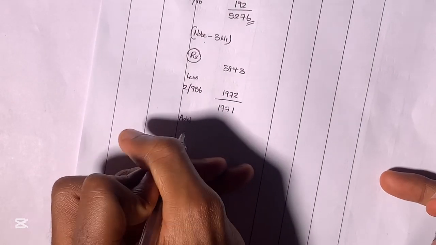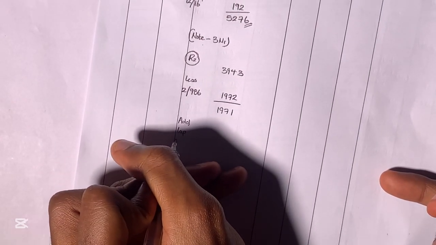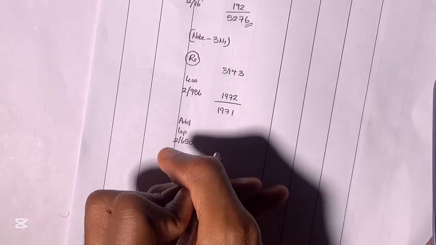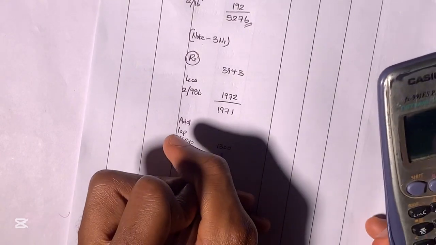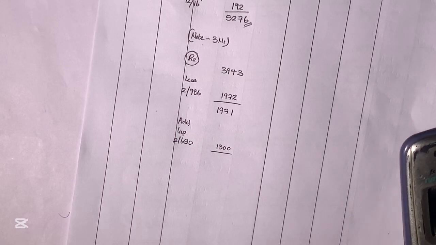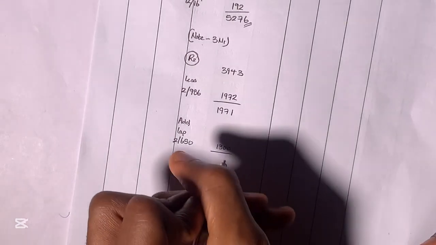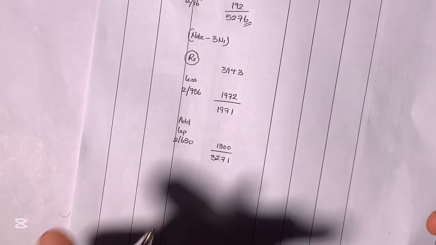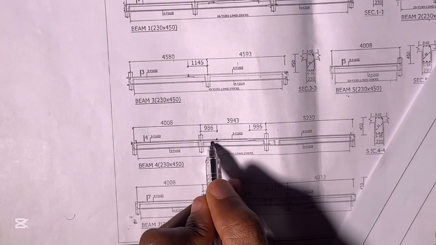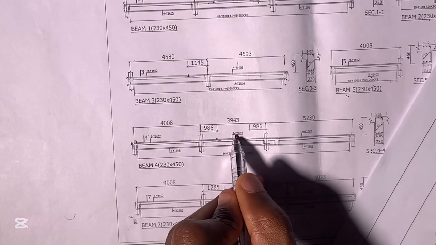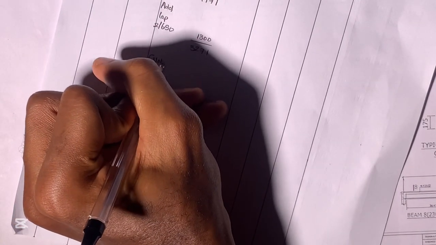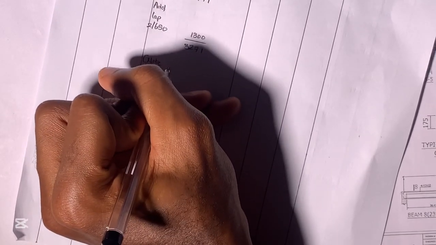So add lap. The lap will be on two sides, so it's 2 by 650, and that's 1300. So 1300 plus 1971 is equal to 3271. So 3271 is the length of this straight bar in the middle. And they are 2 in number. So note 2 in number.